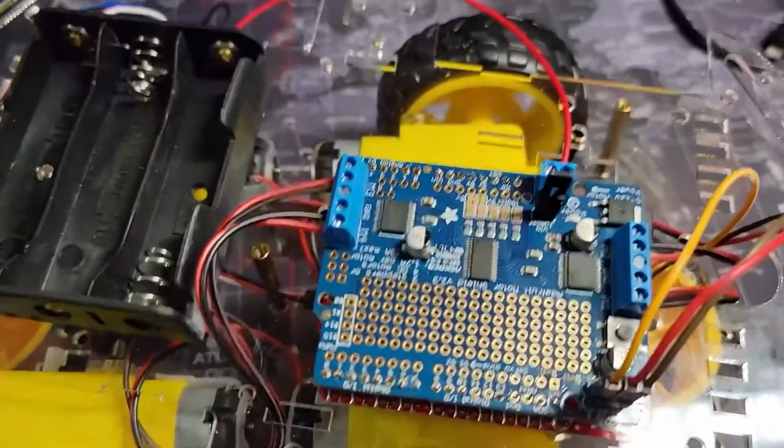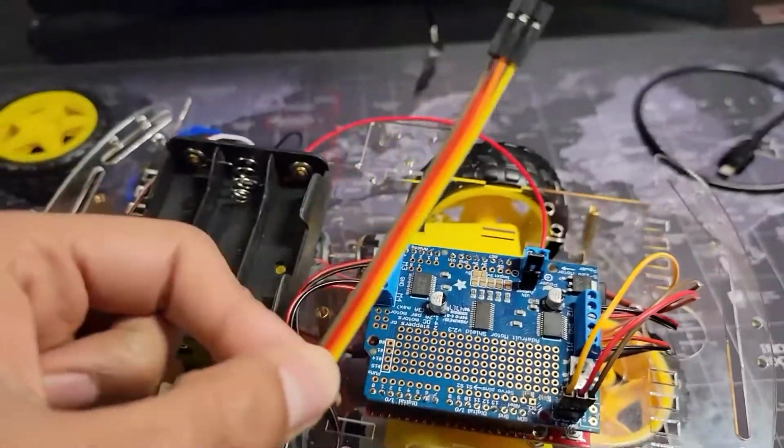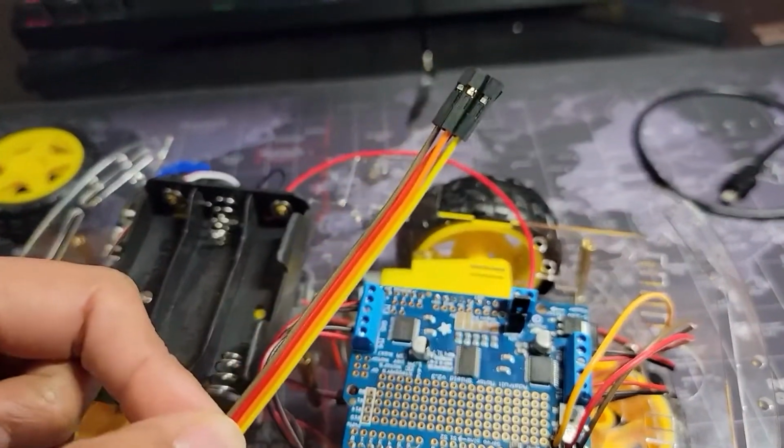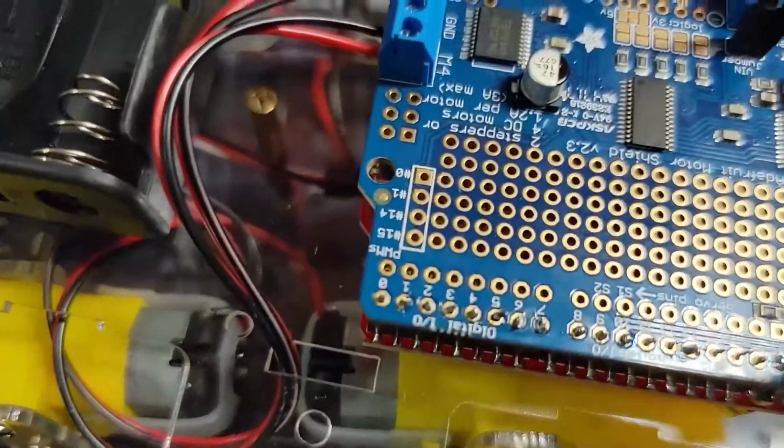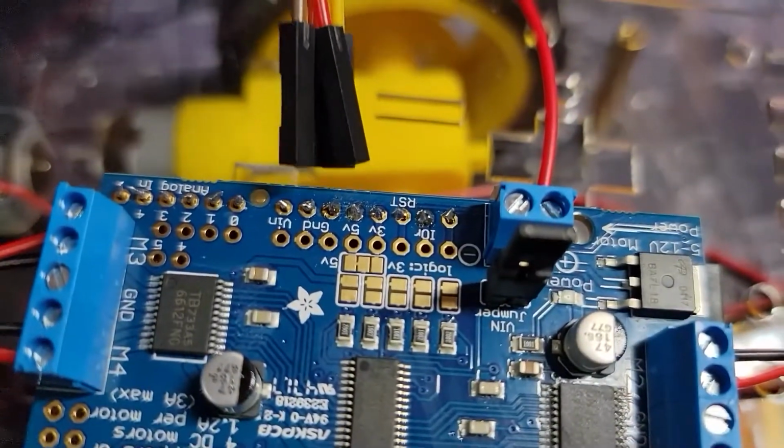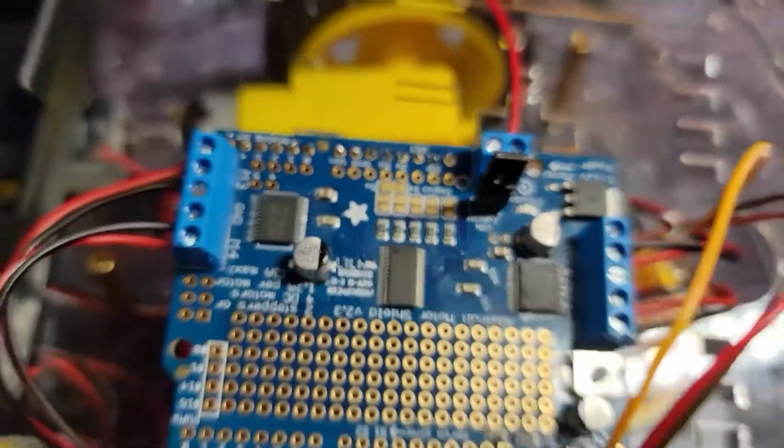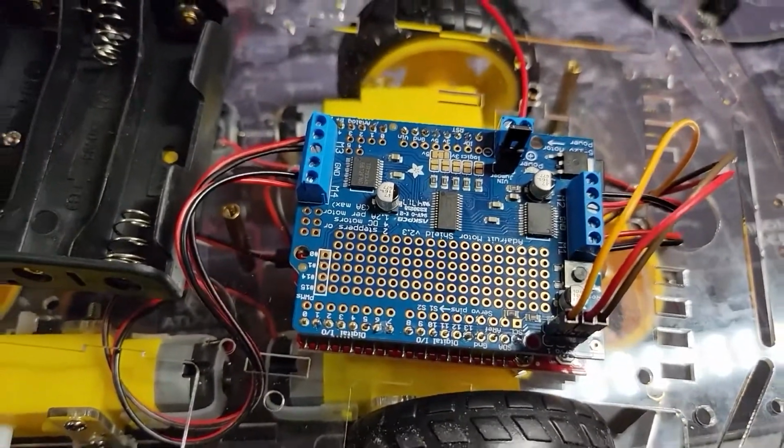So what I'm going to be doing in this case is I'm just going to take some extra wires, cut off the tip, and solder them to the appropriate pins. And I'll show that after I'm done, but that should solve my problem.